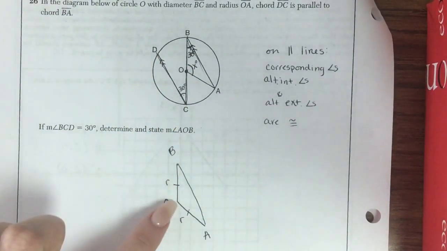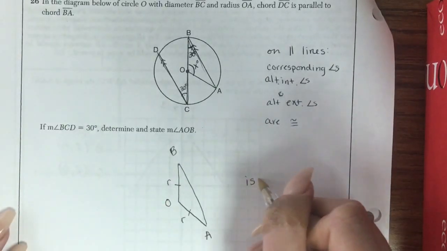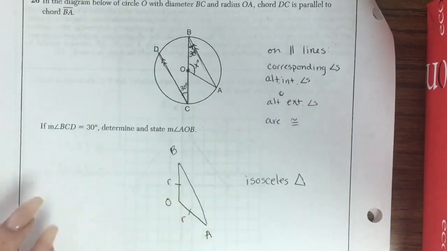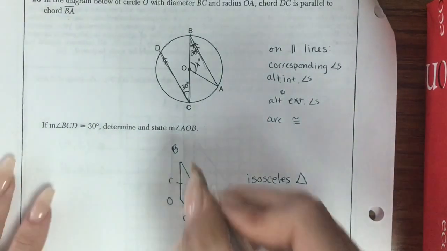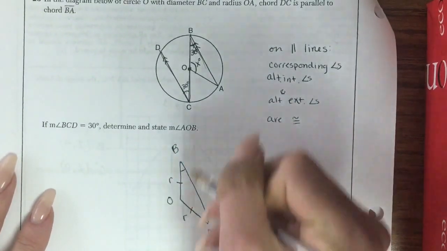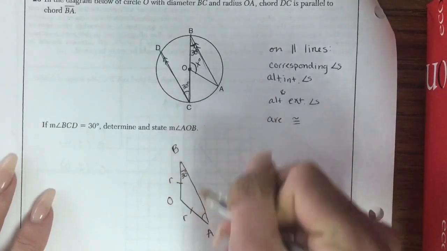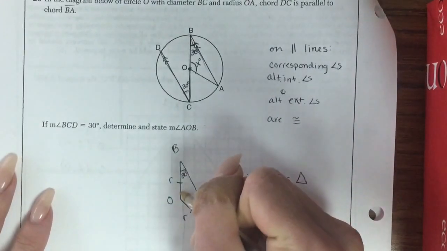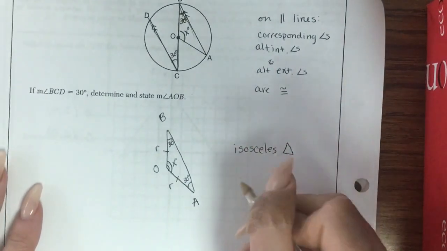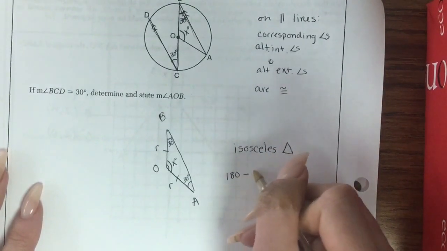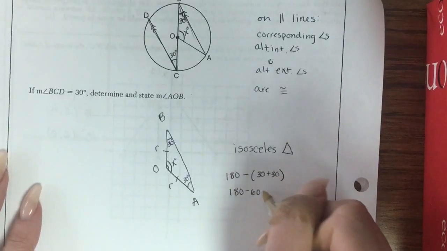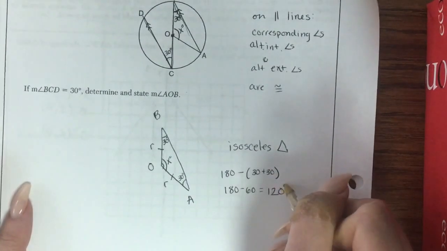So I know for a fact that this is an isosceles triangle because I have two sides that are congruent. The way isosceles triangles work is that the sides that are congruent are opposite from the angles that are congruent. So if this angle is 30 degrees, I know that this angle is 30 degrees, and then the angle that I'm solving for is going to just be if I subtract those from 180. So I'm going to take 180, and I'm going to subtract out 30 plus 30. And I'm going to get my final answer of 120 degrees.